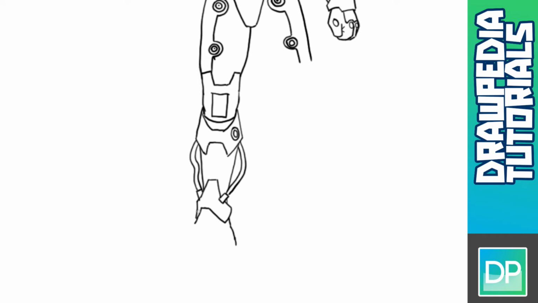And for the front part, a curved line there and a semicircle tip for the front of the shoe, and a line out diagonally to the front. And from that point, I'm gonna draw across to the heels a curved line.